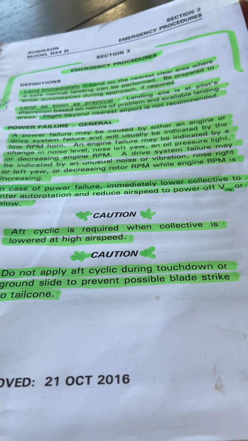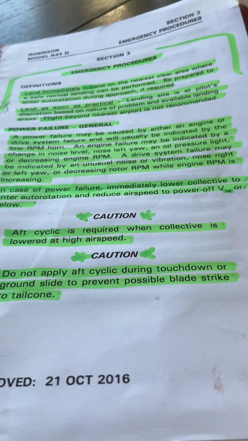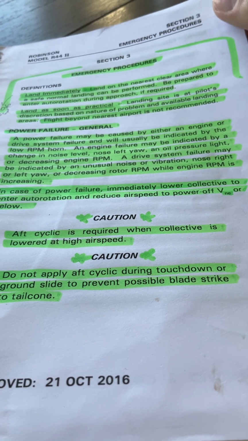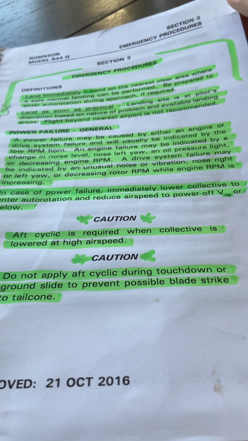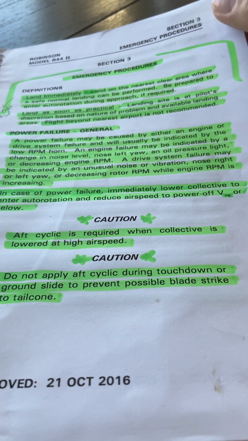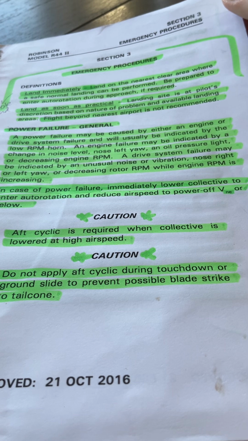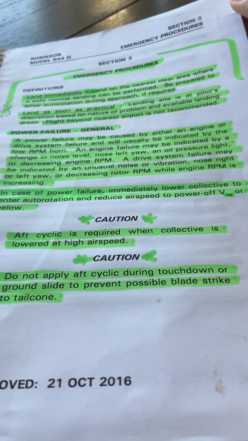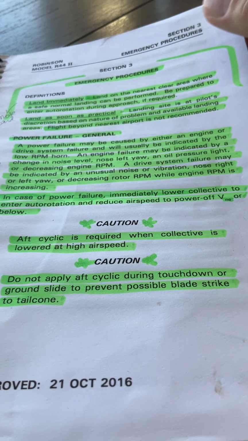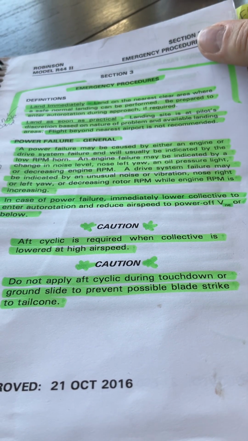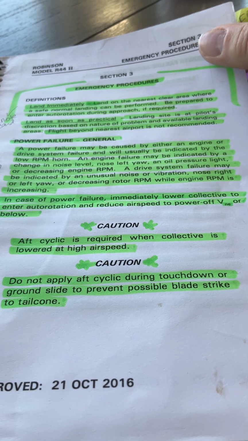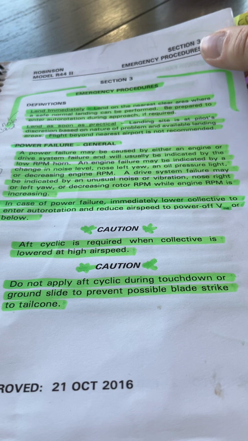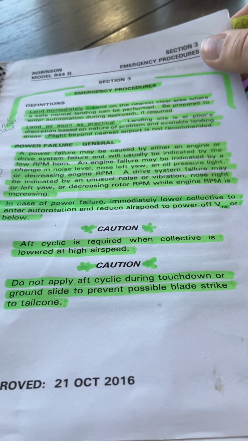Power failure, general. A power failure may be indicated by either an engine or drive system failure and will usually be indicated by the low RPM horn. An engine failure may be indicated by a change in noise level, nose left yaw, an oil pressure light, or decreasing engine RPM. A drive system failure may be indicated by an unusual noise or vibration, nose right or left yaw, or decreasing rotor RPM while engine RPM is increasing.